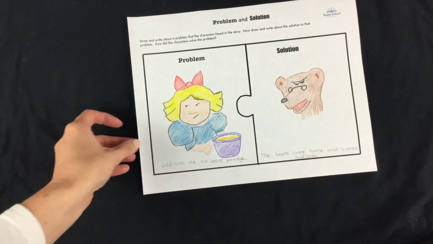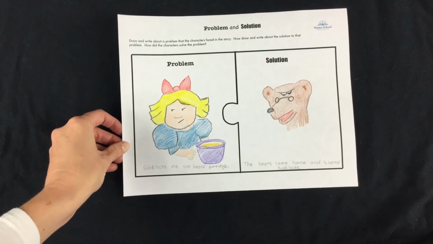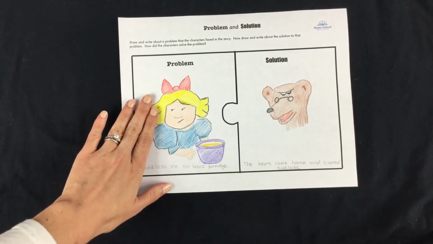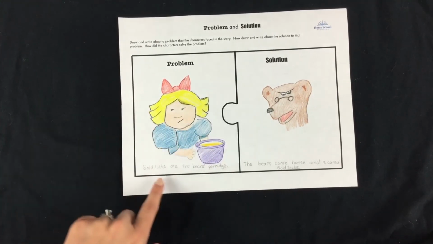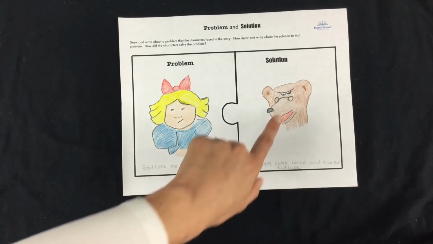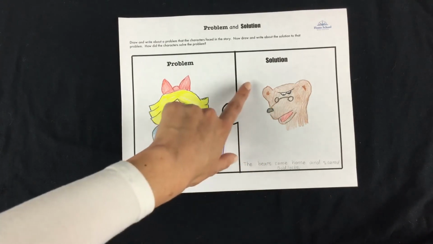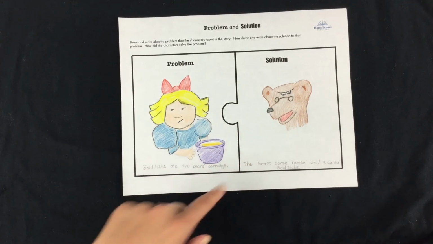Now it's your turn. Taking this same handout, identify the problem in the story and sketch it, write about it down here at the bottom, and then also locate the solution. How was that problem solved?